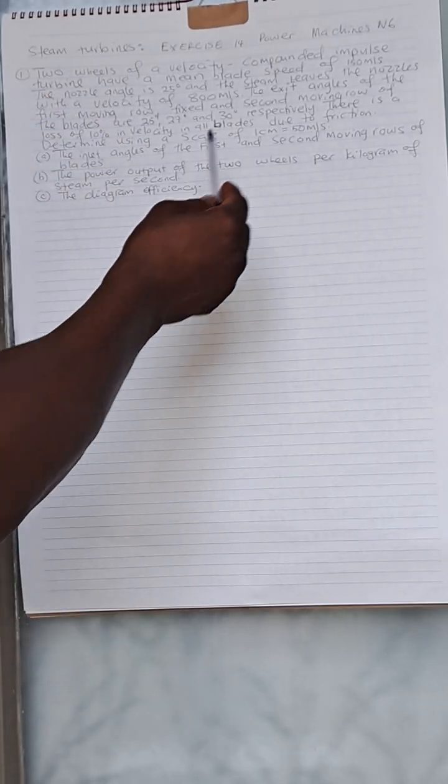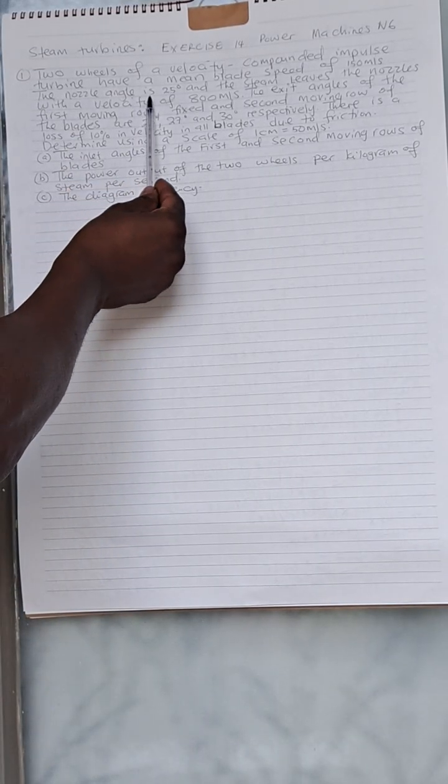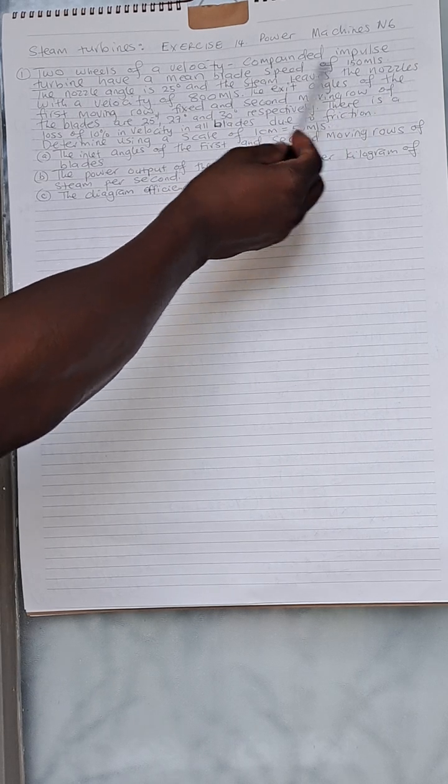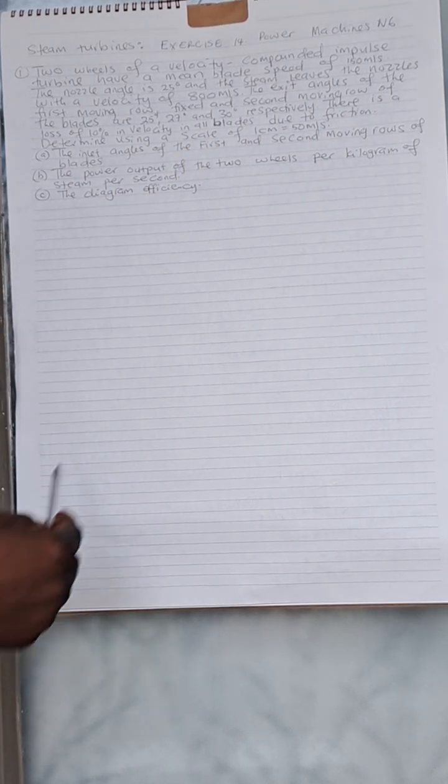Power Machines N6. Our topic for today is steam turbines. So we are given the following: two wheels of a velocity compounded impulse turbine have a mean blade speed of 150 meters per second. The nozzle angle is given as 25 degrees, and the steam leaves the nozzles with a velocity of 800 meters per second.